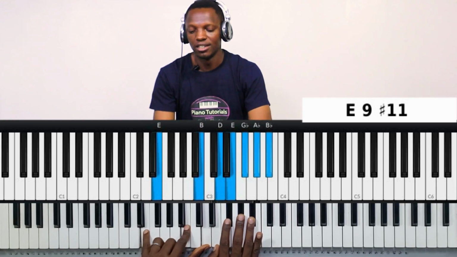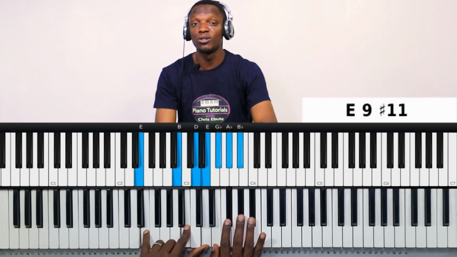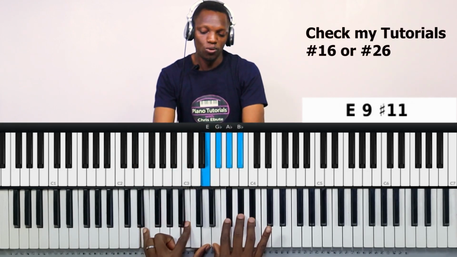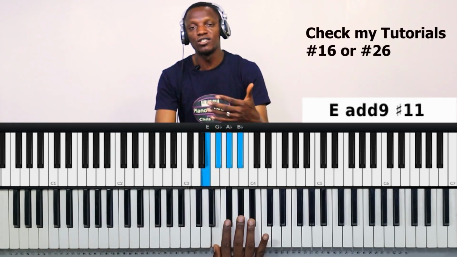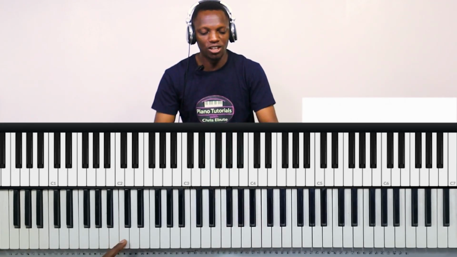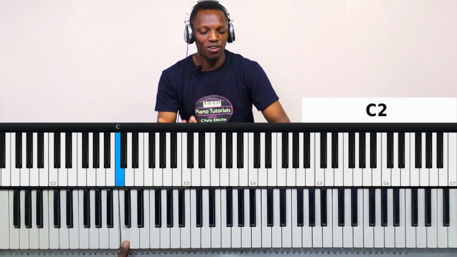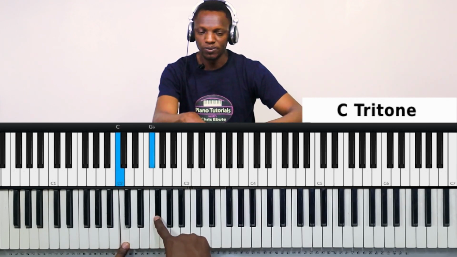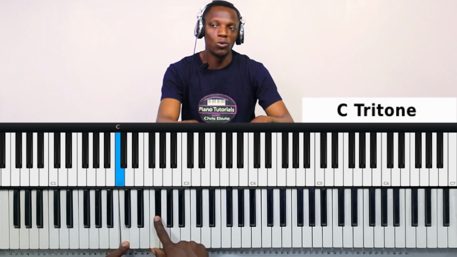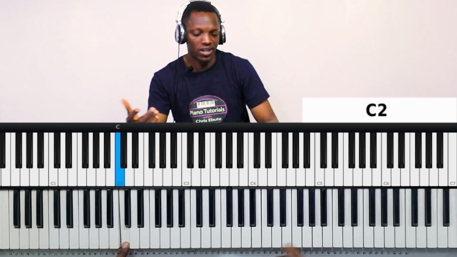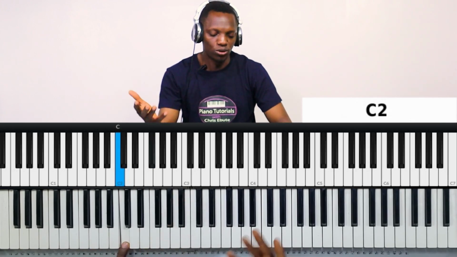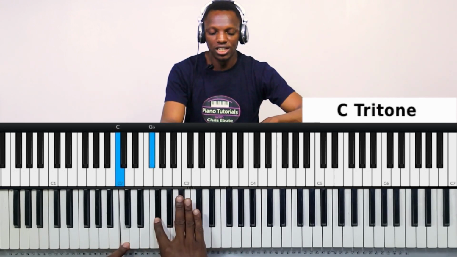Now this is a substitution. It's called tritone substitution. It's a kind of passing chord, right? And what do I mean? So tritone substitution is gotten from the interval of tritone, all right? So for instance, if I'm in the key of C, what will be the tritone away from C? It's going to be F sharp. And when you hear tri in music, you're talking about 3, right? So tritone, tri means 3, tone means notes. So 3 notes.